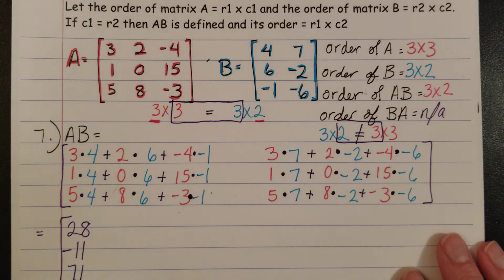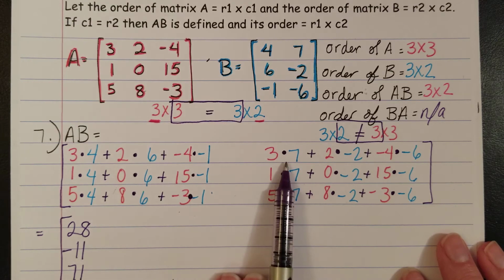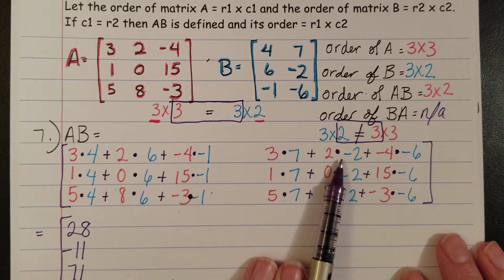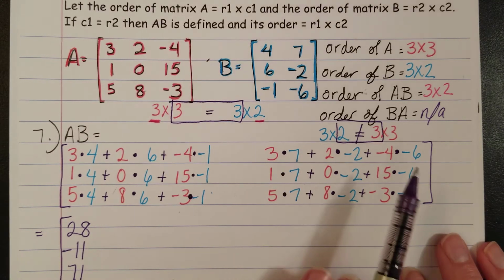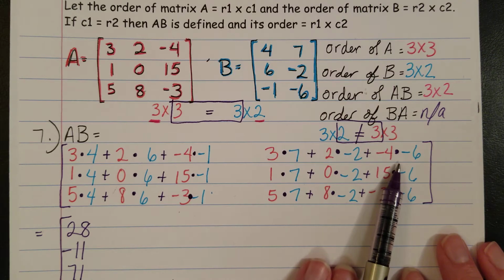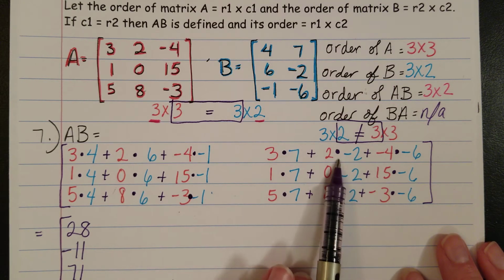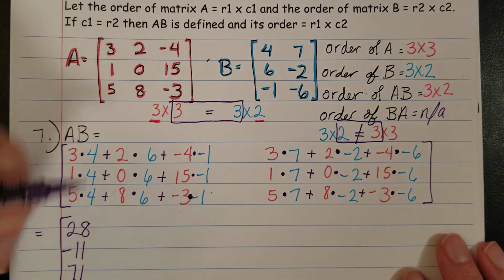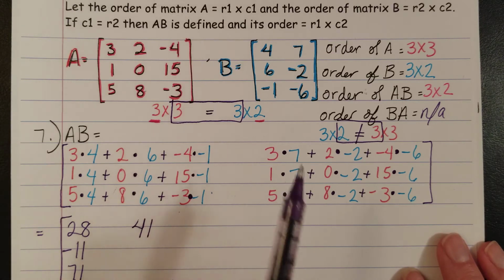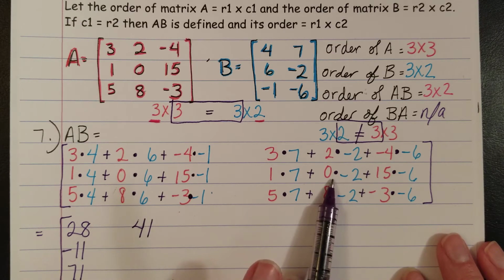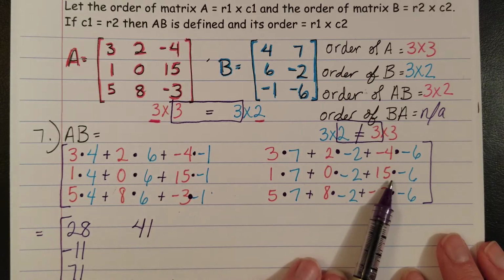And then in the second column, I'm going to have 21 minus 2 plus 24. So 21 plus 24 is 45, minus 4 is 41. And then I'm going to have 7 plus 0 minus 90.